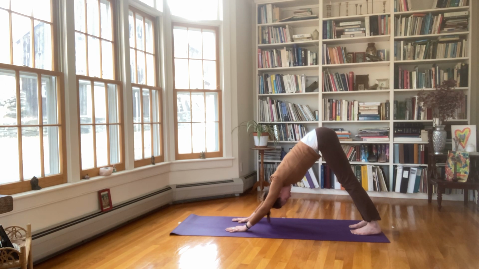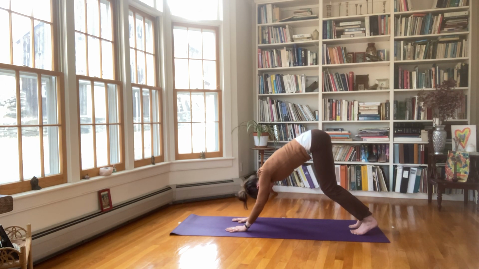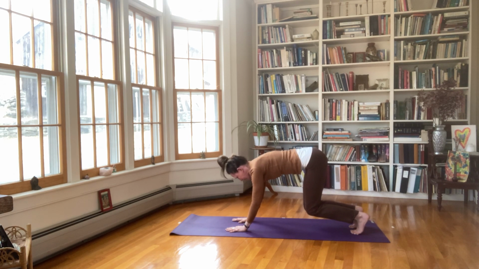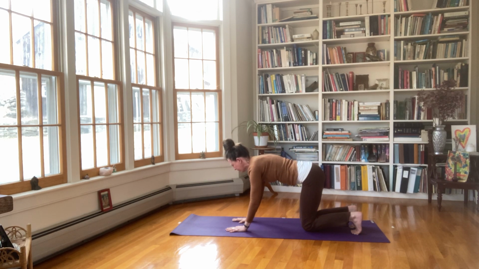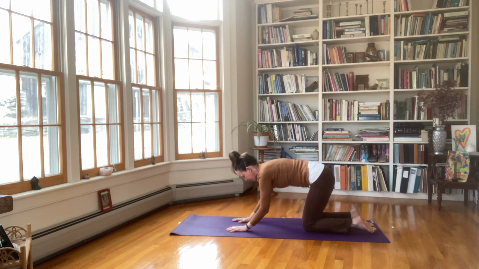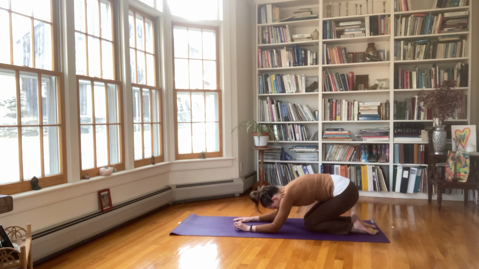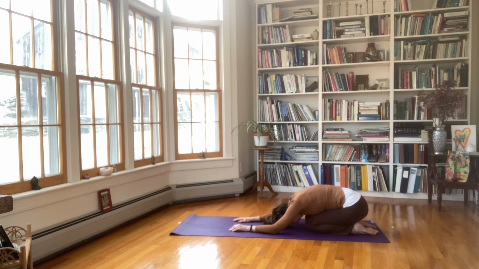Then we'll use an inhale. Keep the sense of stability as you inhale your knees to the floor. And exhale. Let the hips come back to the heels, where we'll relax for a moment. Let the breath move. Do any version of child's pose you like. If you prefer to be on your back, hugging your knees to your chest, you can do that also.